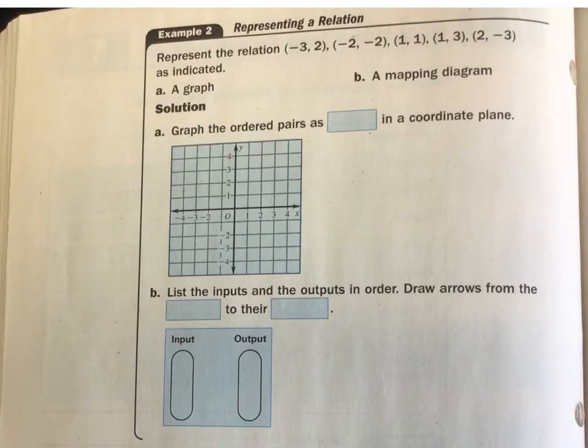When you represent them as a graph, you just plot the ordered pairs. So go ahead on that graph that I gave you in your notes and plot the ordered pairs. Does everybody agree that's where they are plotted? Then we have to draw what's called a mapping. Can you look at the graph and tell me, is it a function or isn't it? This is not a function because it fails right here on your vertical line test.